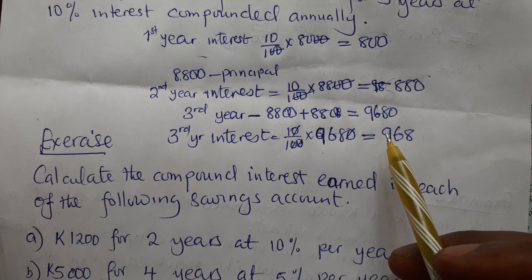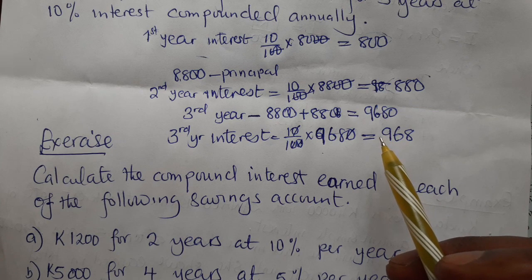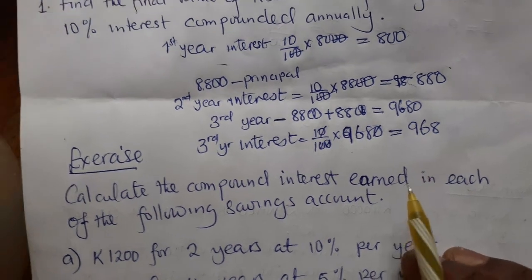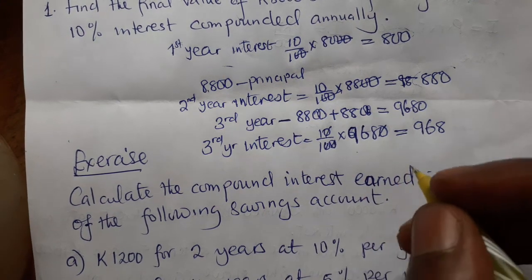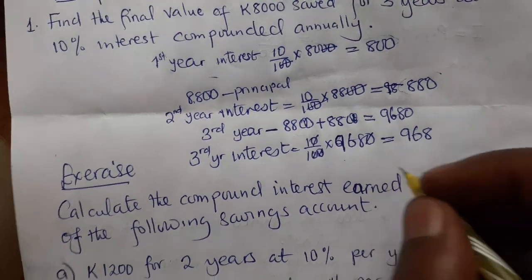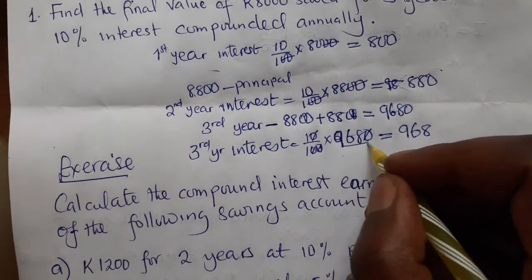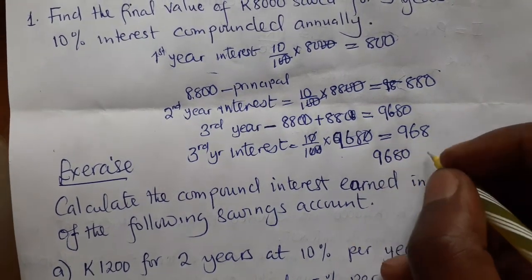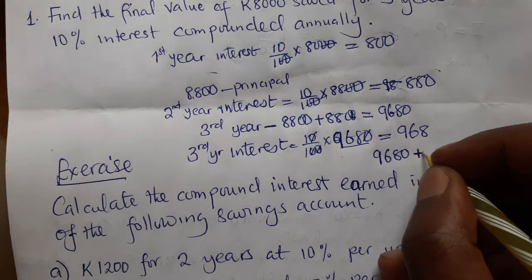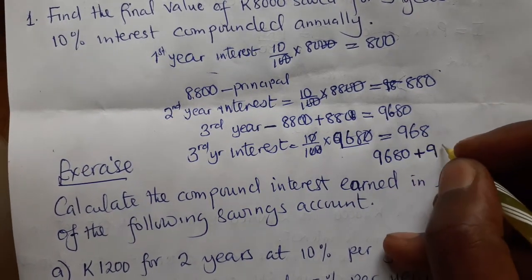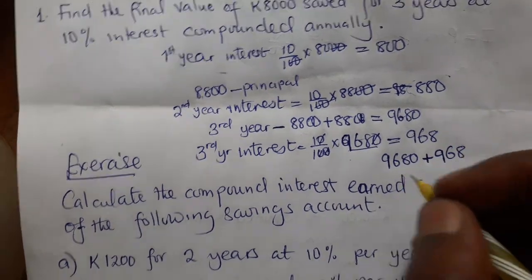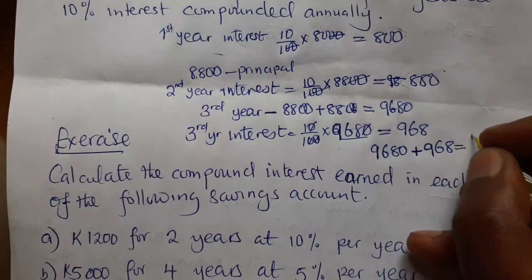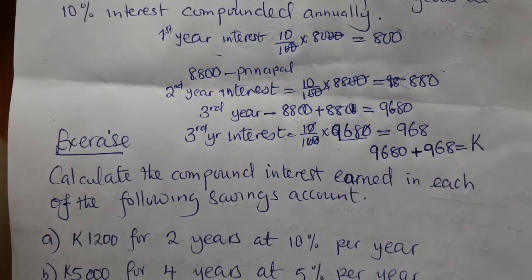So the total amount, which will be the final, is 9,680 kwacha plus the interest, which is 968 kwacha.